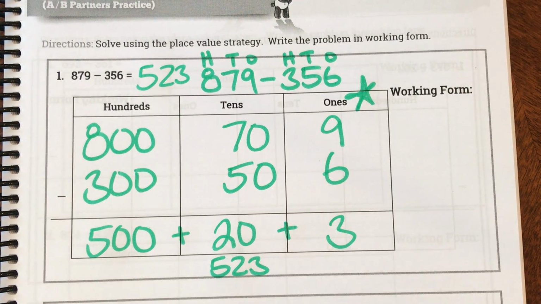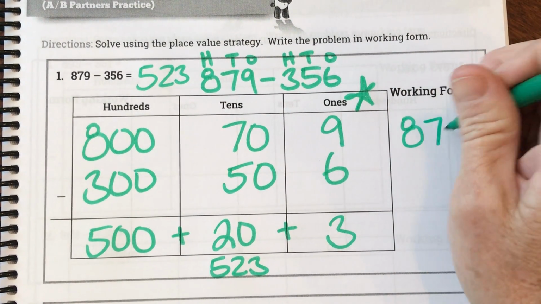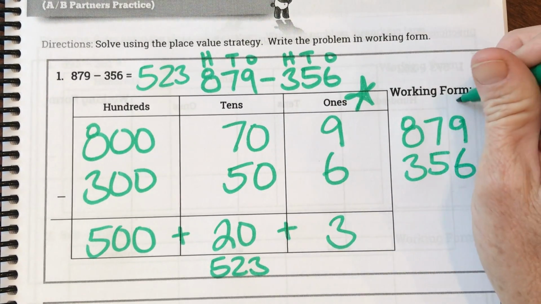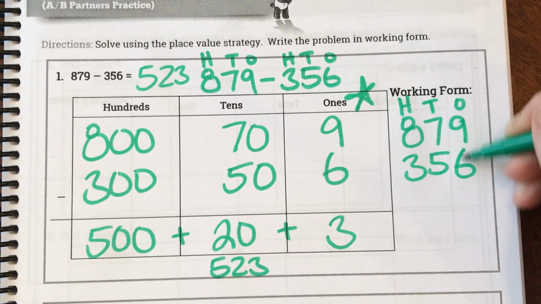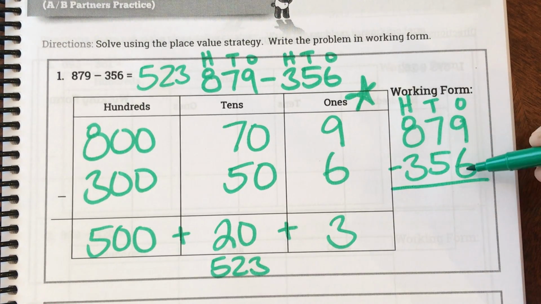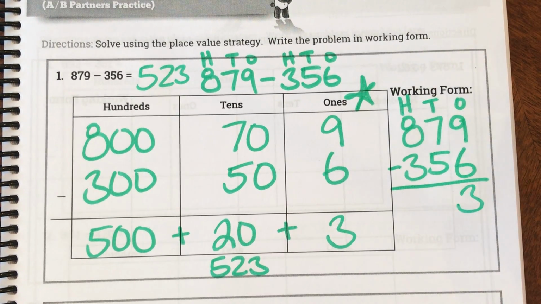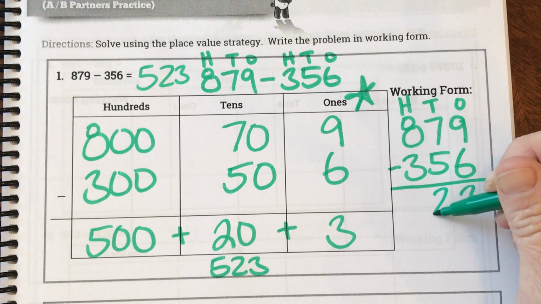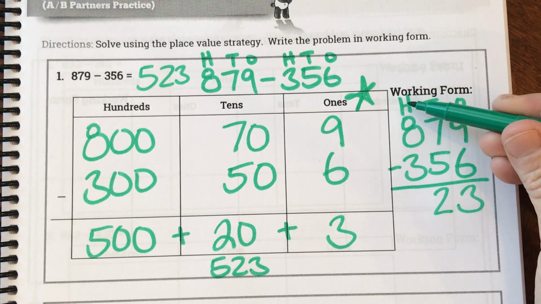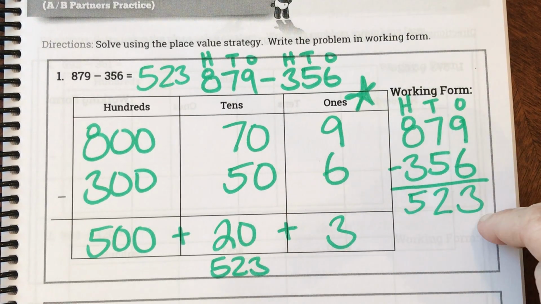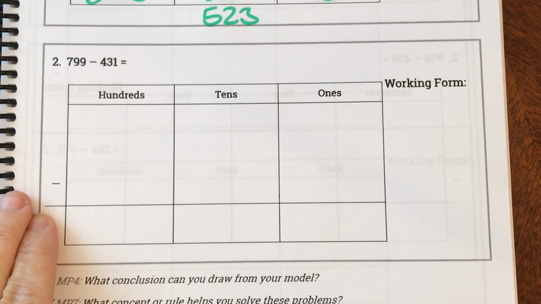Okay, let's do this in working form though. Let's write our minuend, 879. Subtract our subtrahend, and make sure your columns are nicely lined up. Your ones, tens, and hundreds. Okay, so 9 ones, subtract 6 ones, leaves me with 3 ones. 7 tens, subtract 5 tens, leaves me with 2 tens. And 8 hundreds, subtract 3 hundreds, leaves me with 5 hundreds. So my difference is 523.